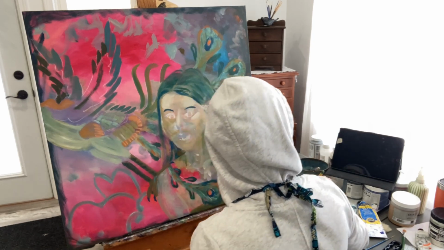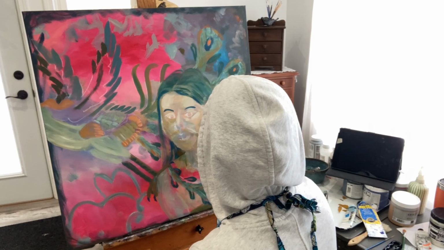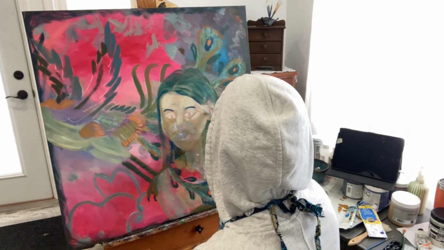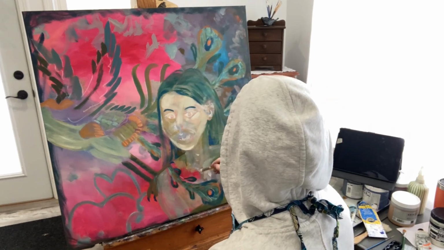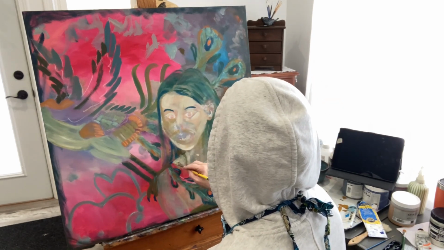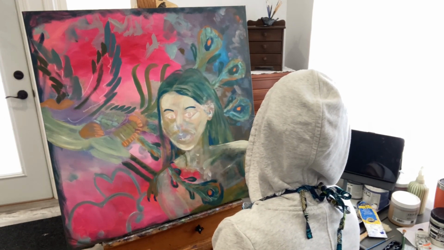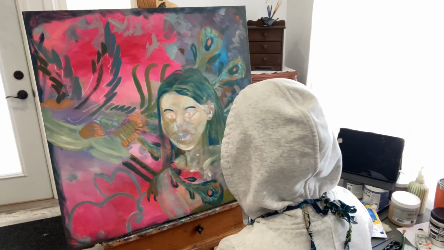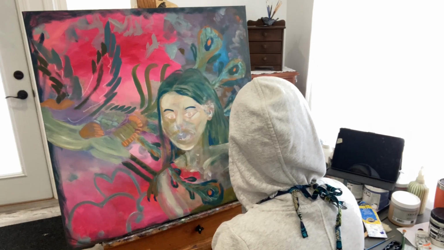I'm painting very lightly with the color. I'm trying through this whole part of this painting to be very light-handed, not totally covering up the paint that lies underneath, but being light-handed with the application so that I am indicating that she's there and present, but she's also part of the background.